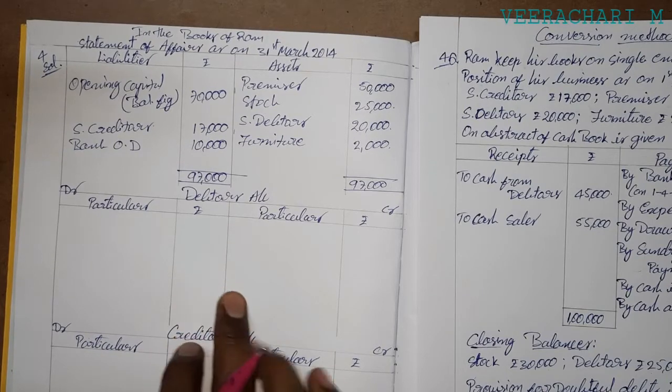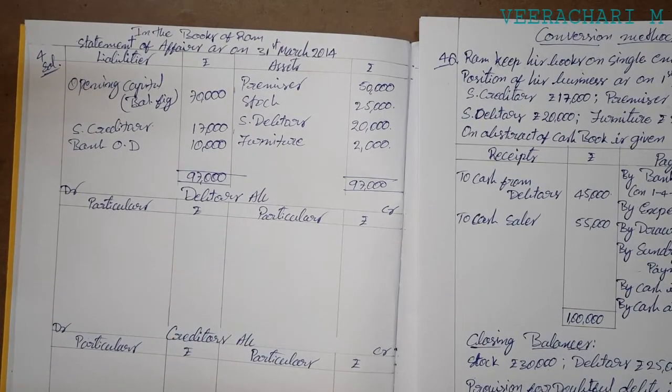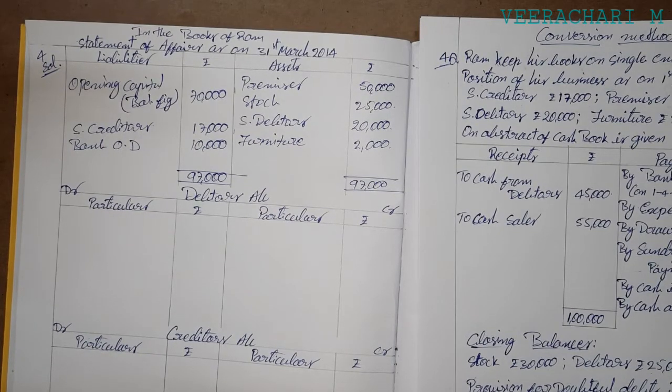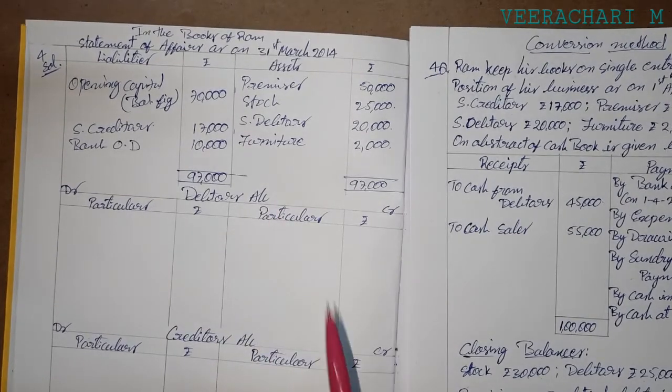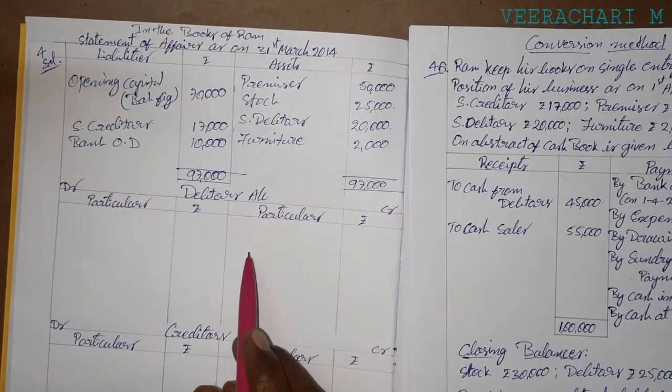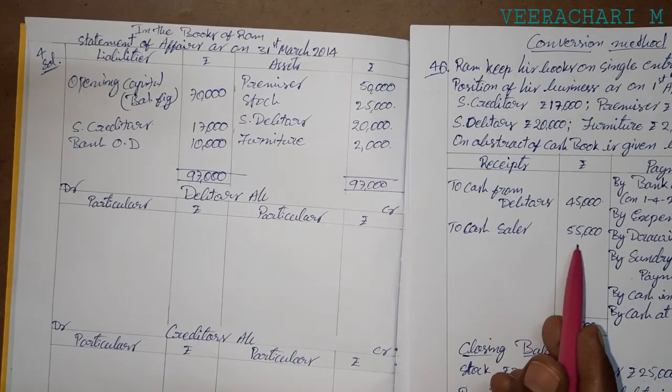For preparation of the trading and profit and loss account, sufficient information is not available in the question, that is total sales and purchases. To know the sales and purchases we should prepare debtors and creditors accounts. With the help of the debtors account we know credit sales. Cash sales is already given in the question.